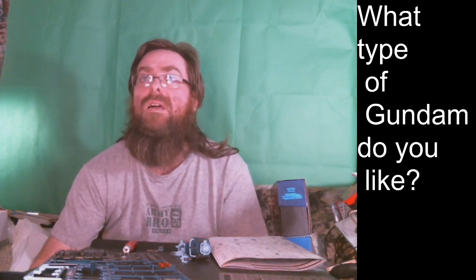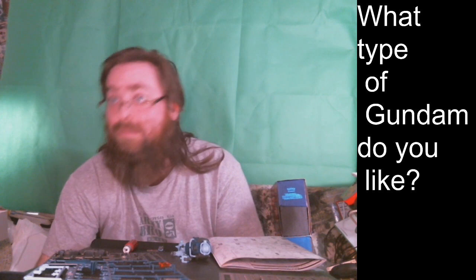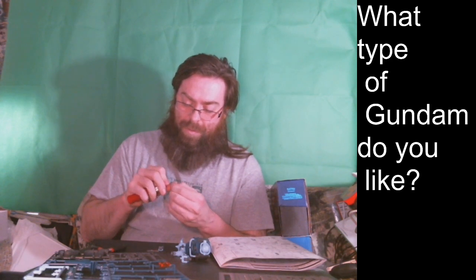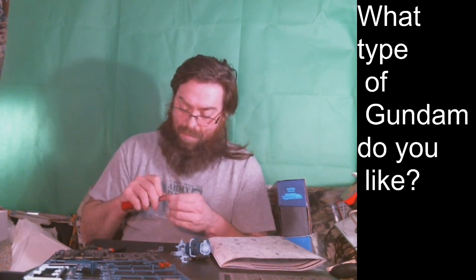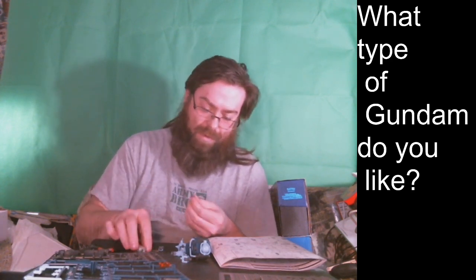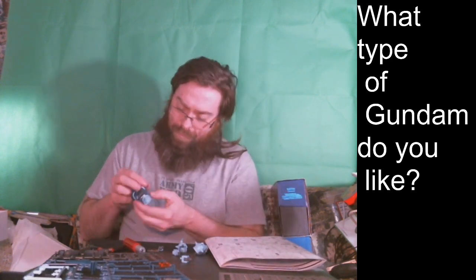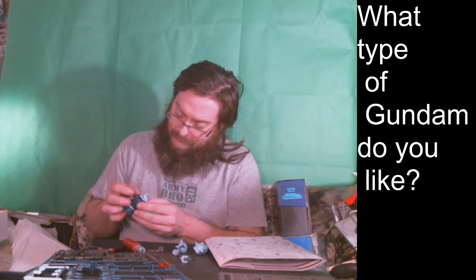Wow, that looks good. Yeah, I'll get this arm piece on this mobile suit before I go onto the other arm, so that you guys can see what the full thing looks like.